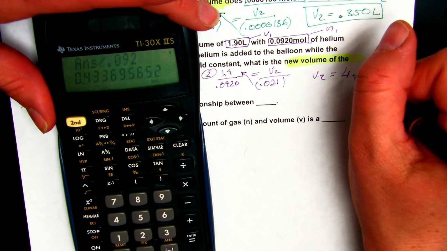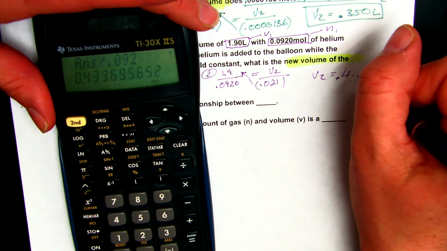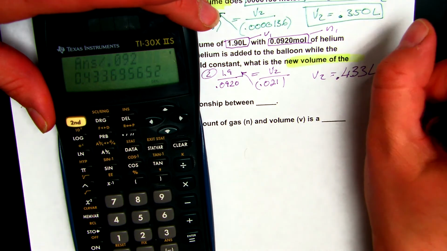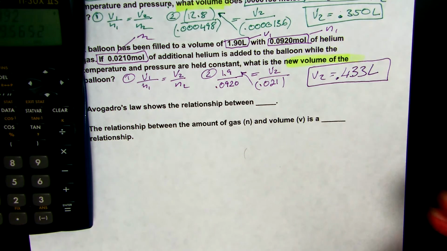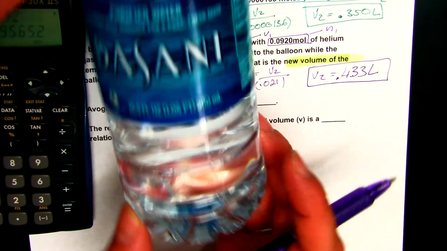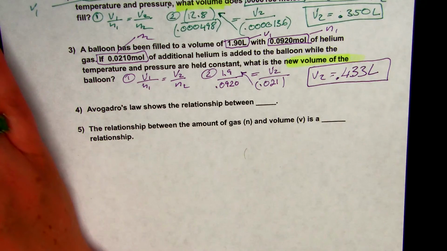I'm sorry. Yes, 0.43. You can even do this. And I believe it's in liters. So 433 milliliters. So about half a liter, which is about, this one is 500 milliliters here. So this is what we got, 0.433 amount of gas.